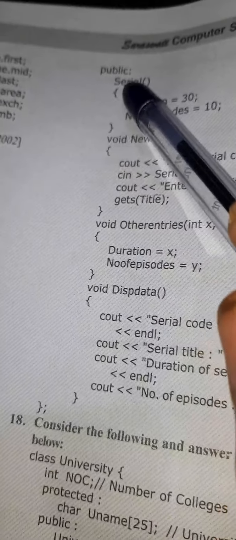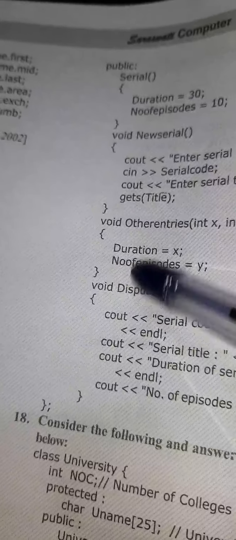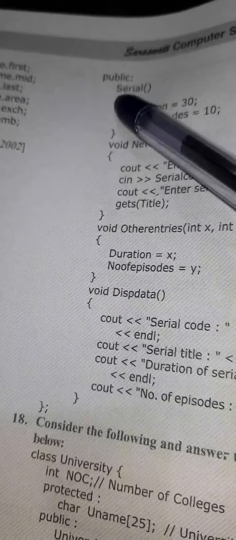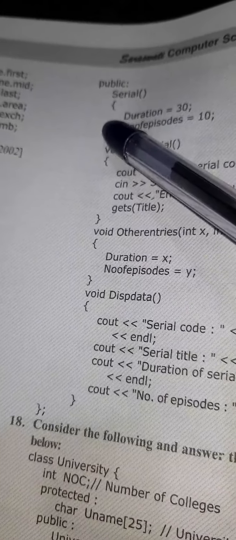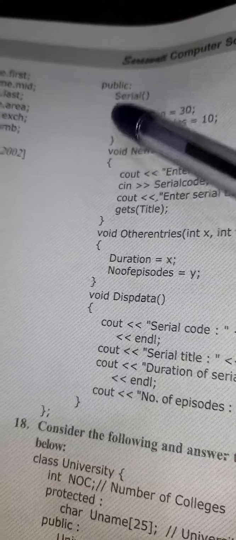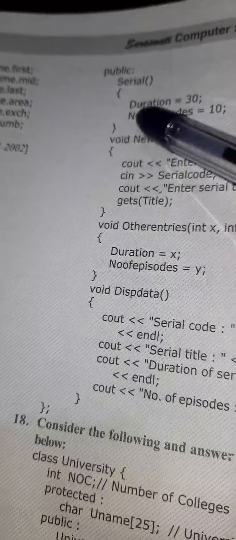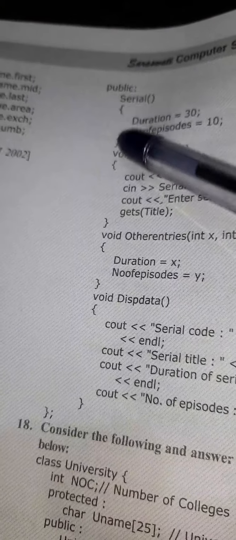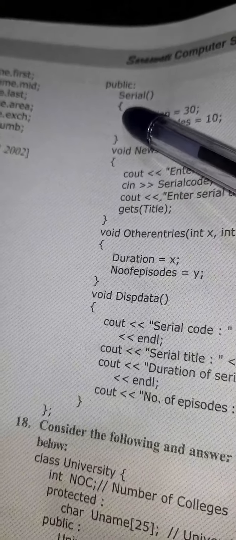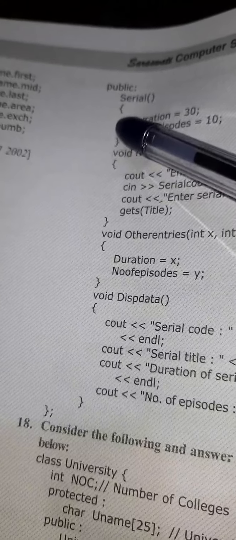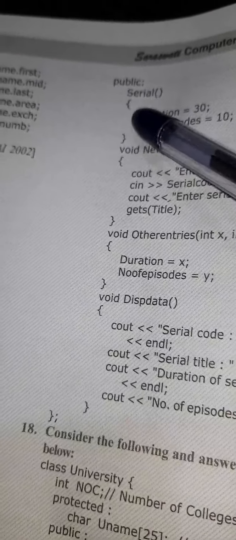So that means when this program runs, this constructor will get invoked upon the creation of an object. Since you have a default constructor defined, when the object gets declared, this constructor will be called. So this is your default constructor.